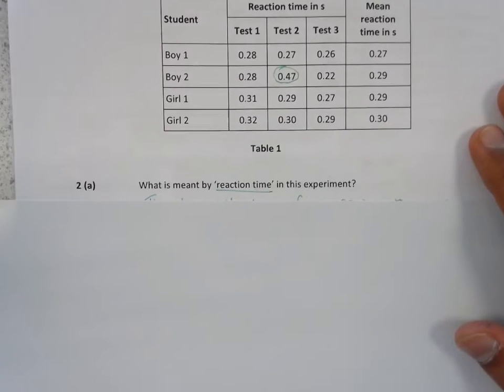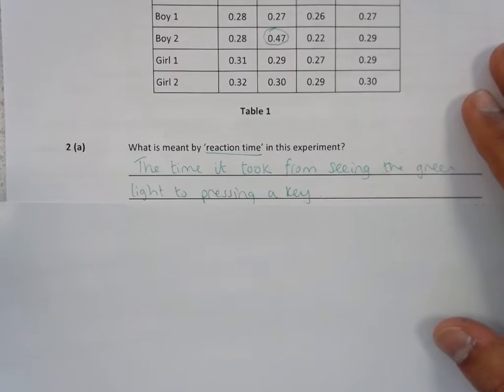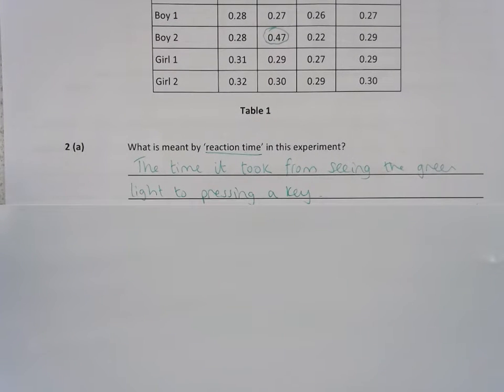What is meant by reaction time in this experiment? Well, it's the time it took from seeing the green light to pressing the key. You just had to write down exactly what the experiment was about.